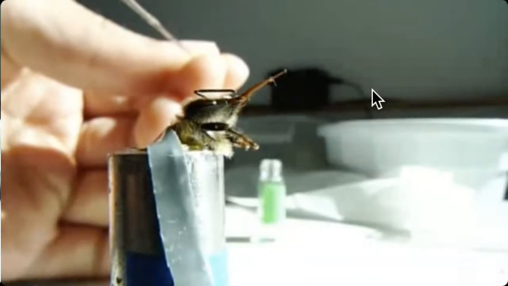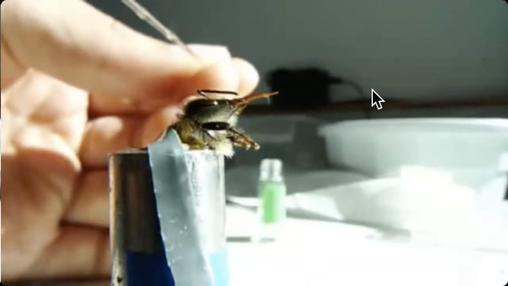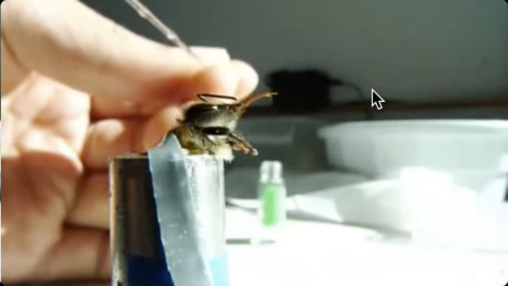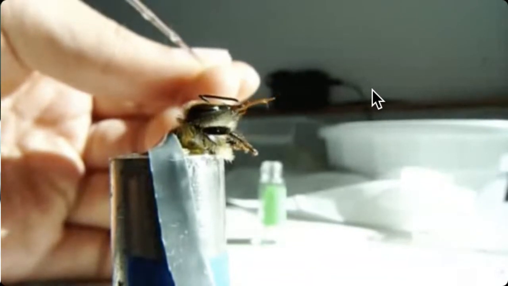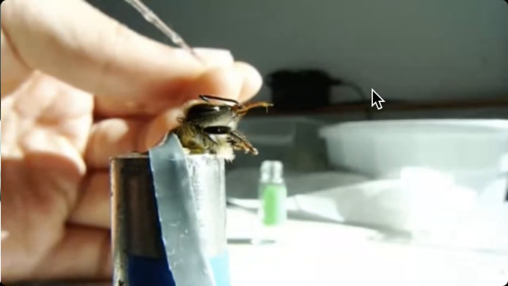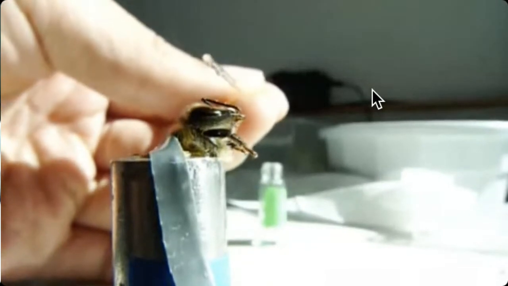That's the proboscis extension, and you can see it's a reflex. It's kind of like kicking your knee up. And the great thing is you can associate the sugar with a smell or an odor, and then you can see how quickly they can learn an association.